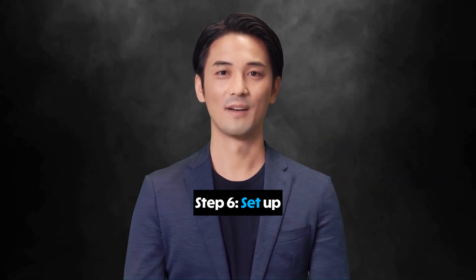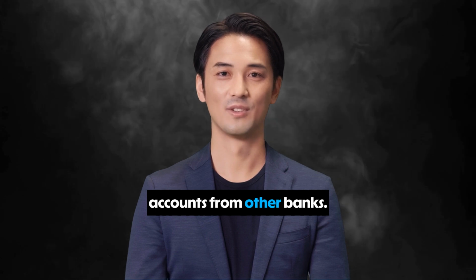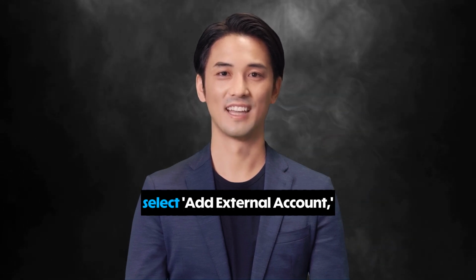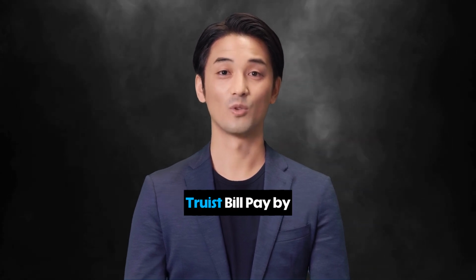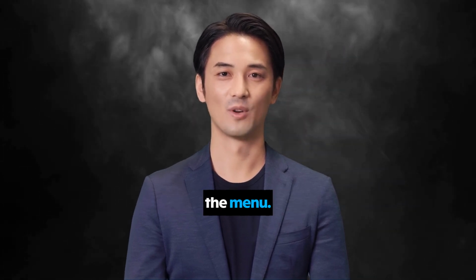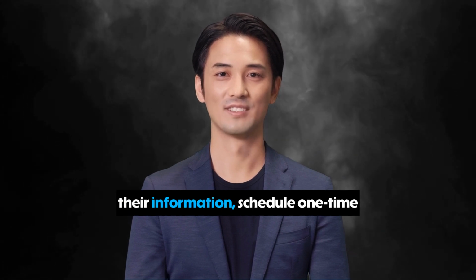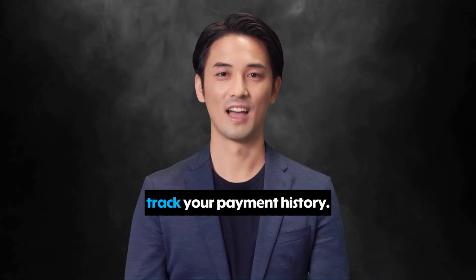Step 6. Set up external transfers by linking accounts from other banks. Navigate to Transfers and select Add External Account, then provide the account and routing numbers. Step 7. Enroll in Truist Bill Pay by clicking Bill Pay in the menu. Add payees by entering their information, schedule one-time or recurring payments, and track your payment history.